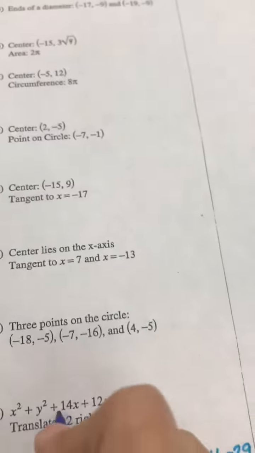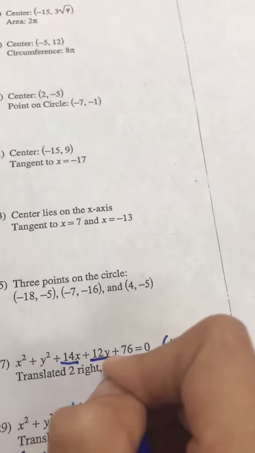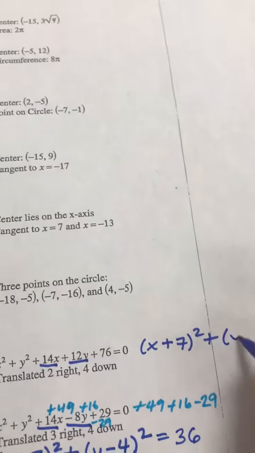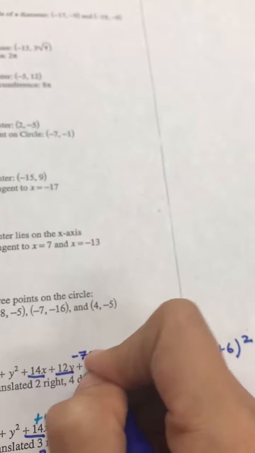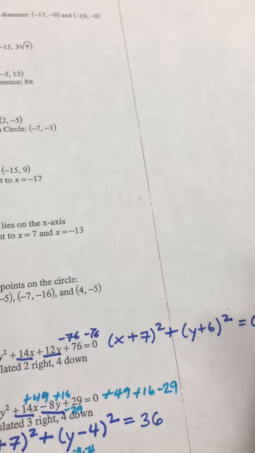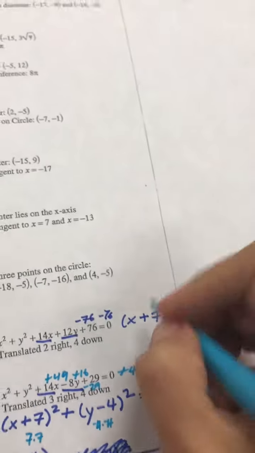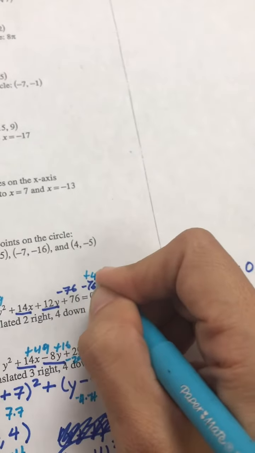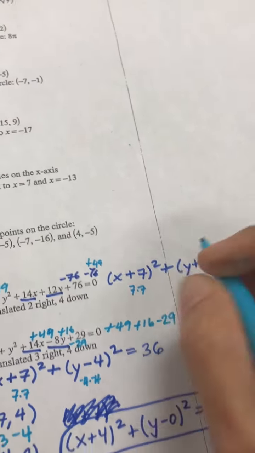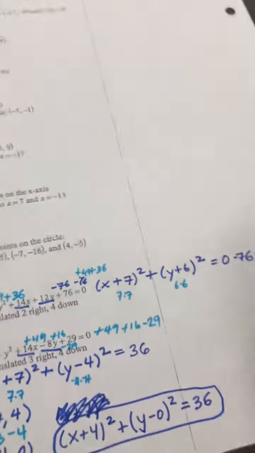Let's try another one. The number in front of the x is 14, so I'll write x plus 7 squared. The number in front of the y is 12, so I'll write y plus 6 squared. I'm not doing anything with this 76, so I'm going to subtract 76 on both sides. So now this 76 is over here on the left. I also have to complete the square. So 7 times 7 would be, I need to add 49 to both sides. Here I have 6 times 6 is 36, so I need to add 36 to both sides.